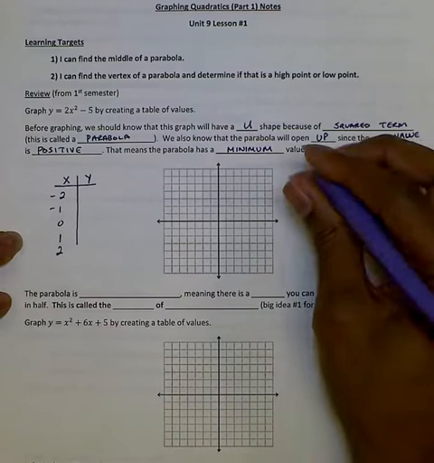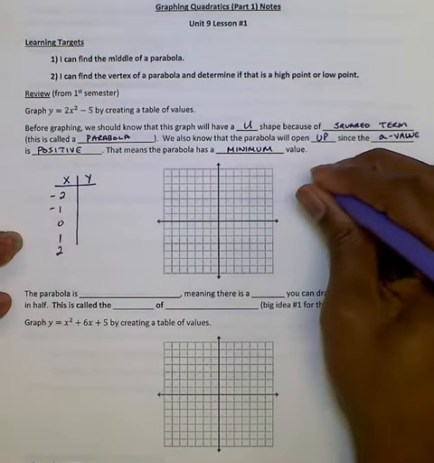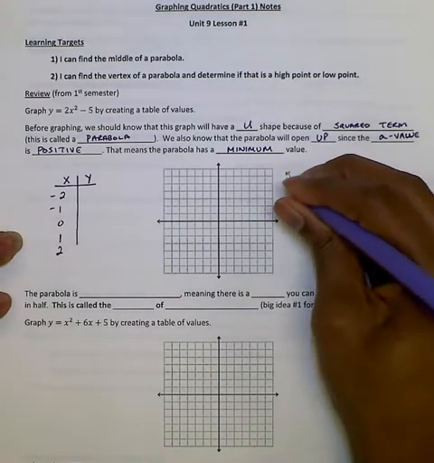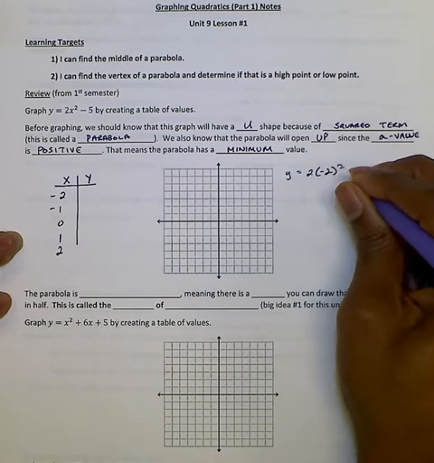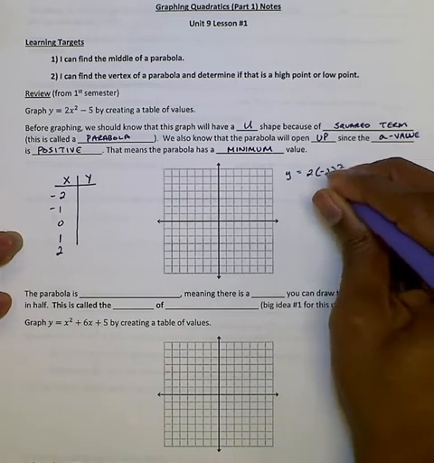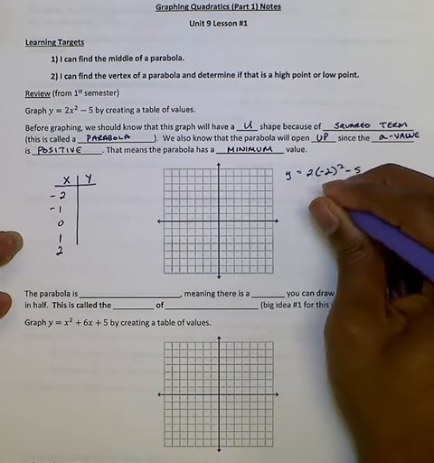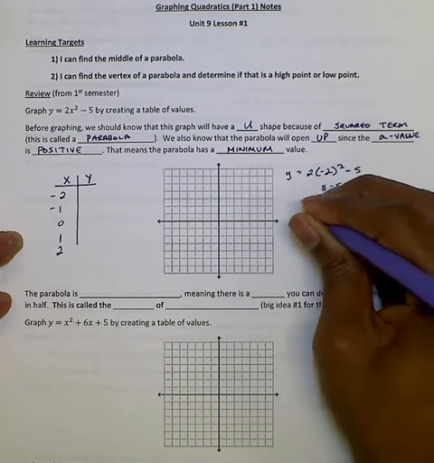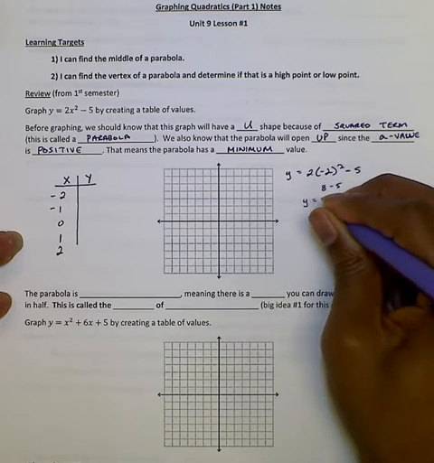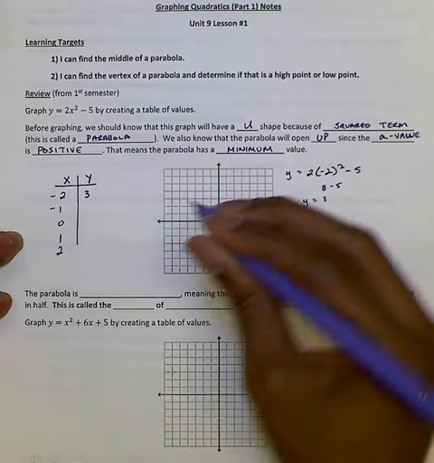I'll do it for the first two. y = 2(−2)² − 5. Negative 2 squared is 4. 4 times 2 is 8. 8 minus 5 is 3. And so we see that when x was negative 2, y was 3.